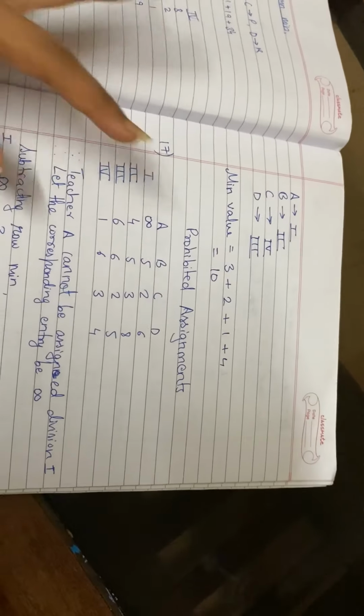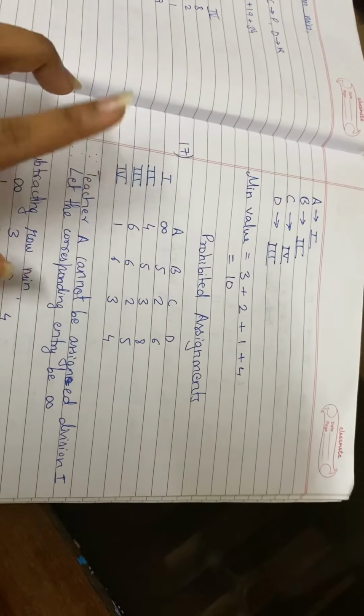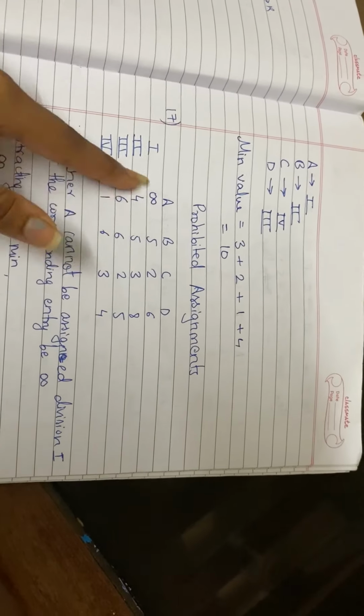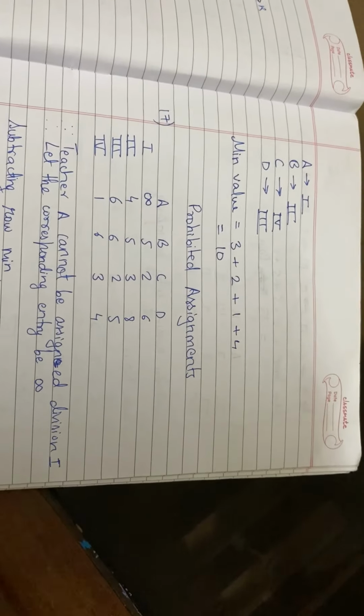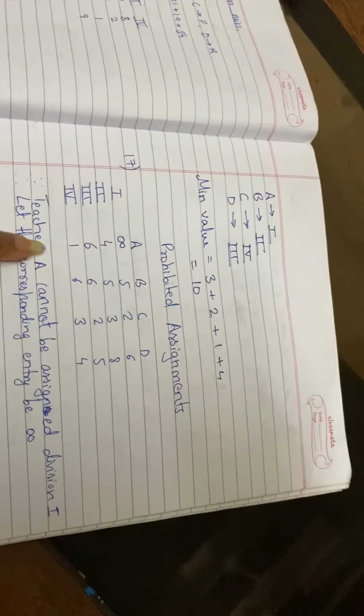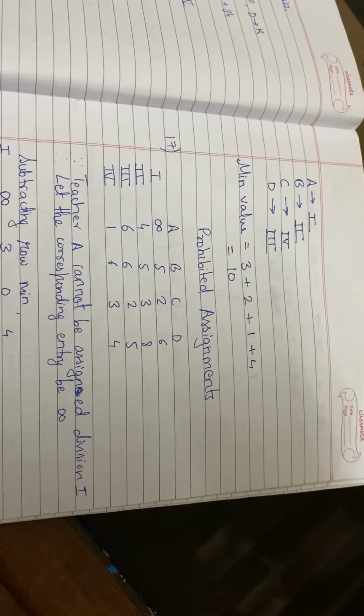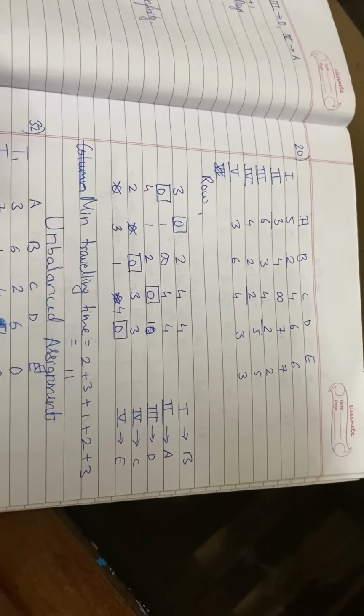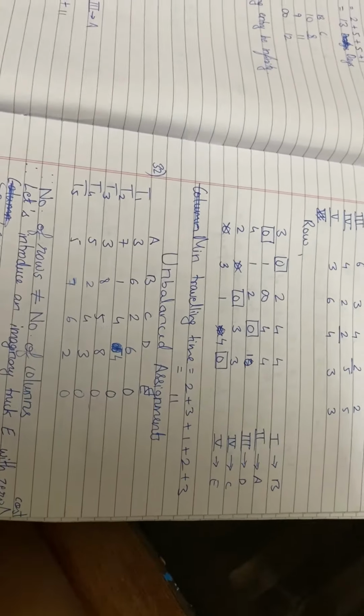The only difference is the starting part. You need to replace the missing entry by the sign which you have chosen. Preferably choose infinity because that's how I've done it. You need to write the statement. That's the only difference in prohibited assignments. It's very easy. Then after that, we do unbalanced assignments.